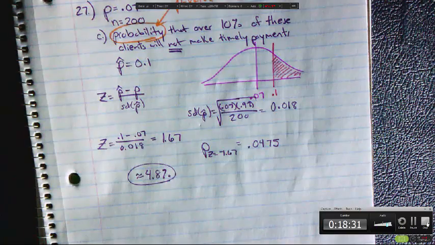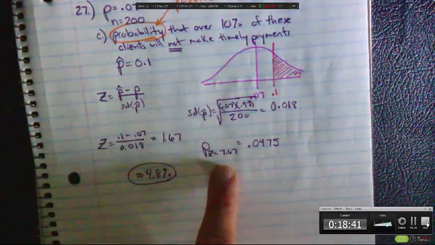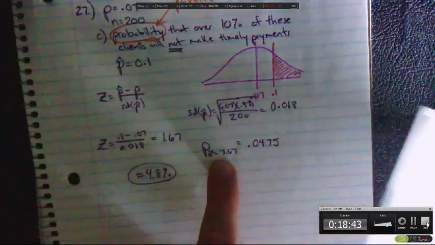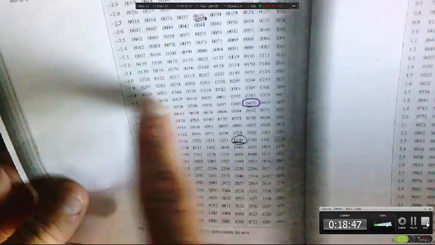JJ, you have a question? Wait, where did you get that 0.0475? We went to the p-value chart, and we found we had a z-score. We needed the p-value for the z-score negative 1.67, and so we just go to the negative 1.6, and then over to 7.